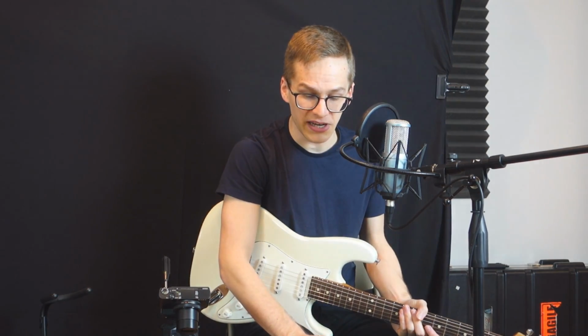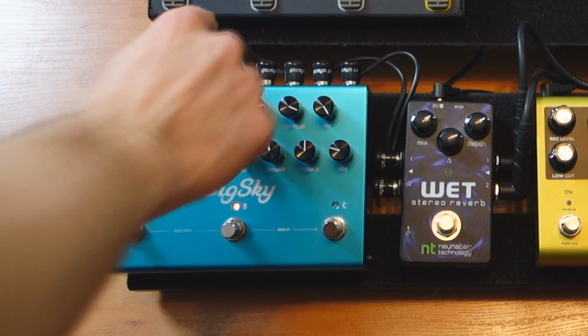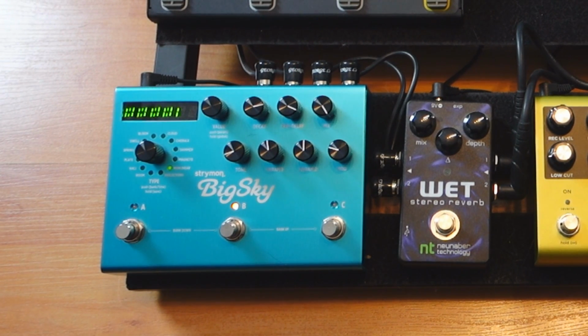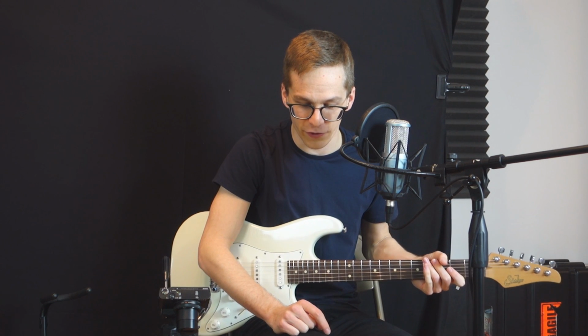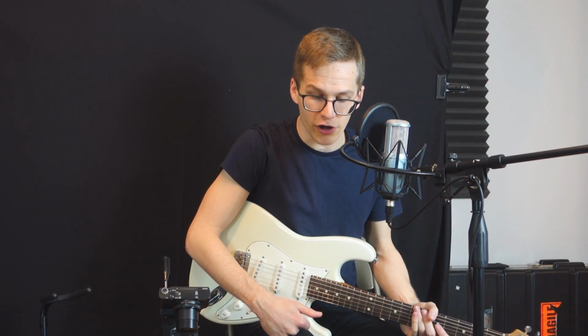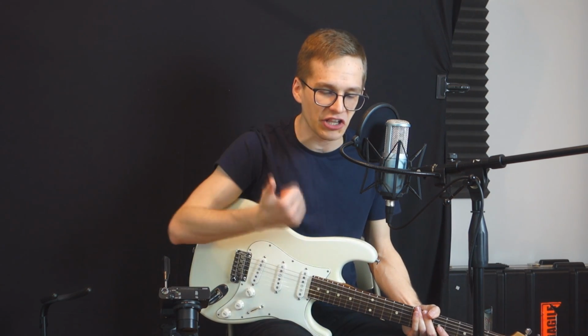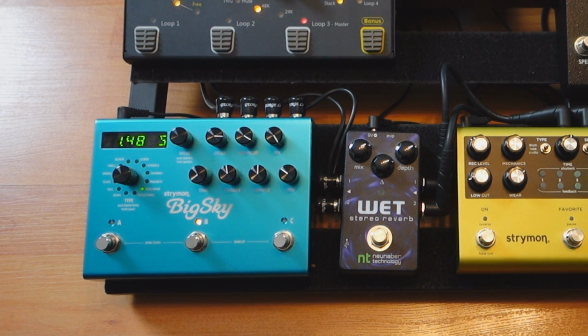You also have the mod speed, so I have very few of it because I'm gonna show you if I put more of it, this is going to sound like this. This is more trippy like this, so I prefer to have a very slow speed and to add more depth with the mod knob here. I also put a very dark tone so it doesn't get too metallic when I play it. So that's pretty much the sound that I came up with.